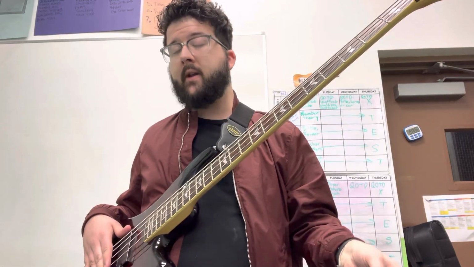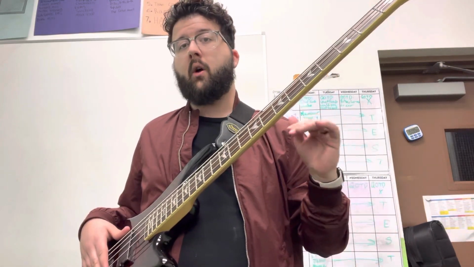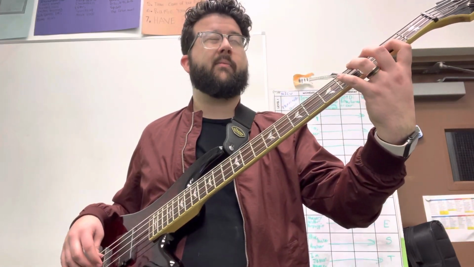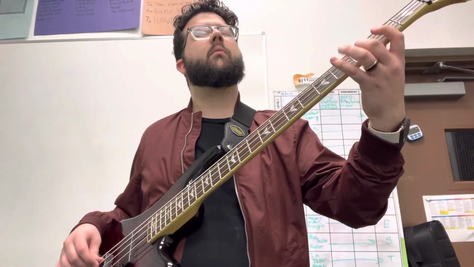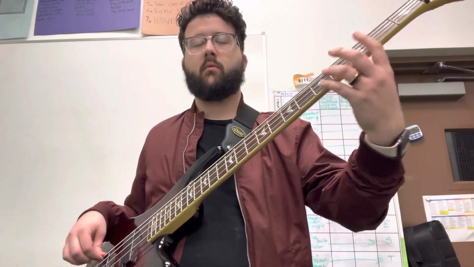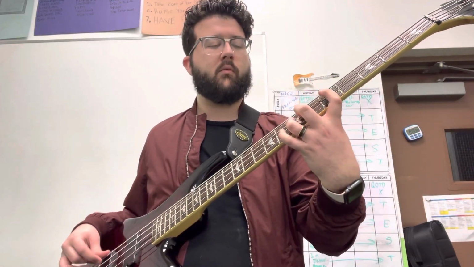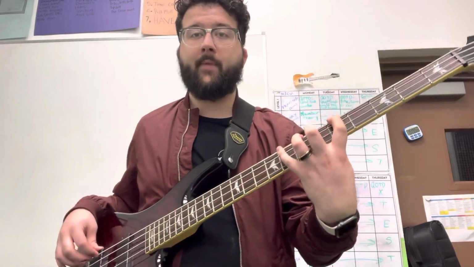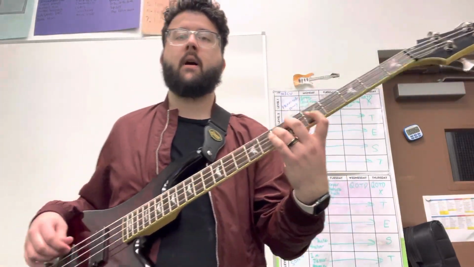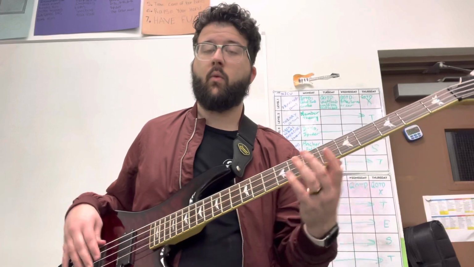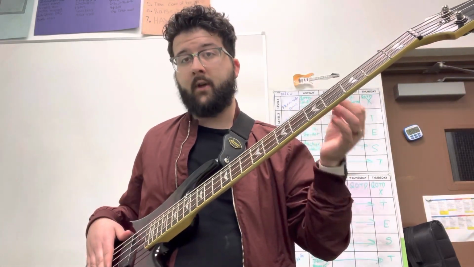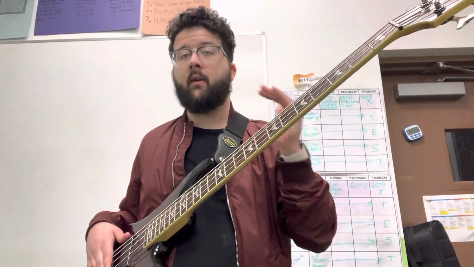The minor pentatonic scale is 1, flat 3, 4, 5, flat 7, 1. So write that down if you need to. 1, flat 3, 4, 5, flat 7, 1.